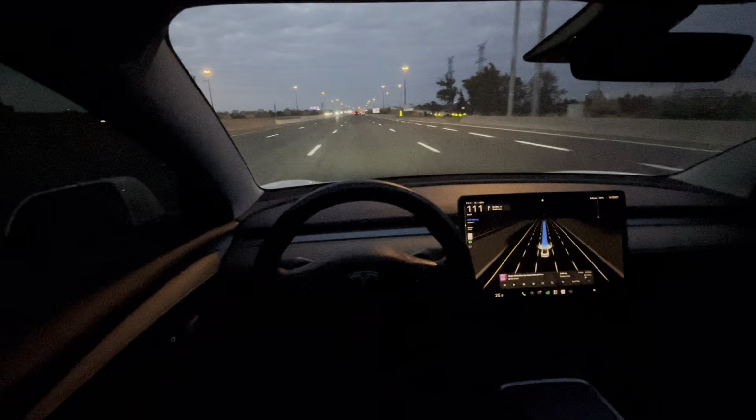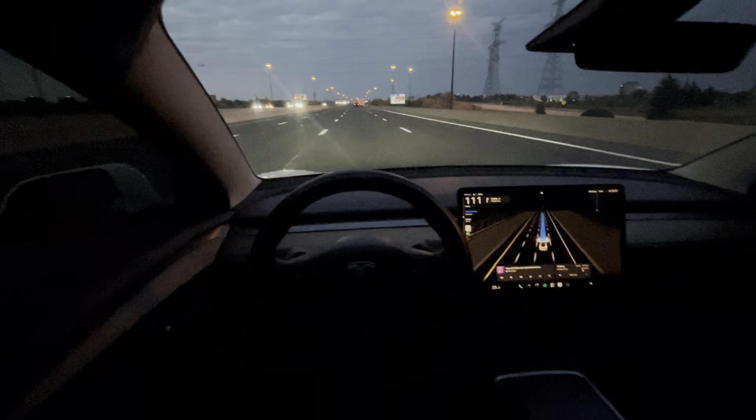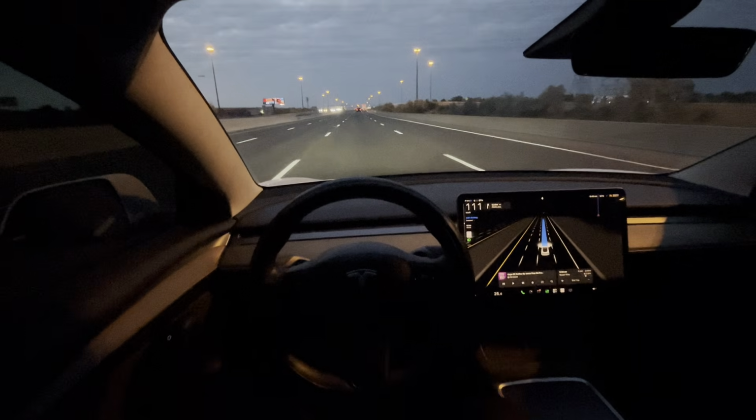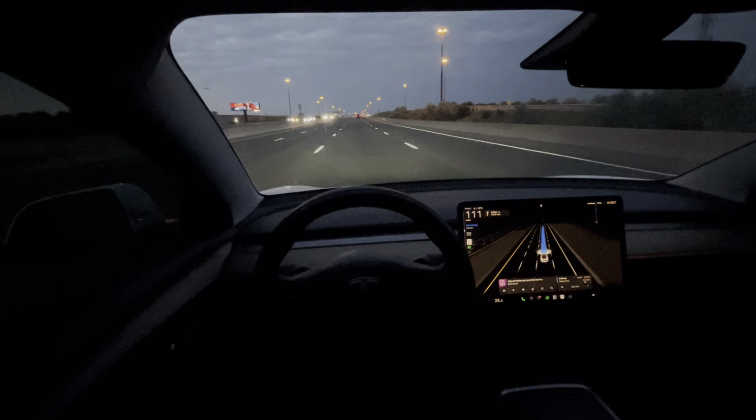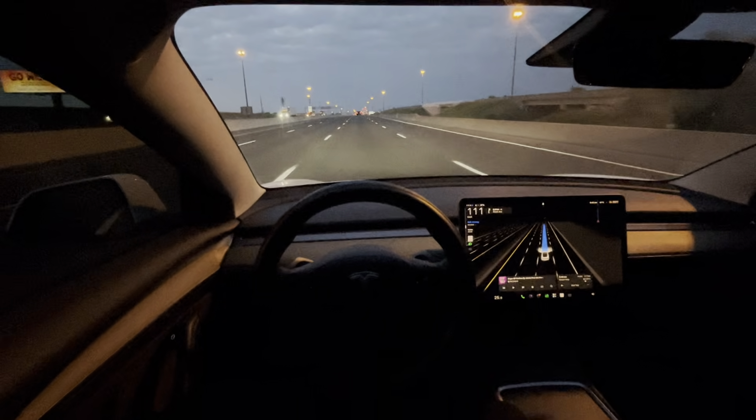So we're going to be coming up to our exit shortly, and so far the highway drive has been pretty good. So I'm pretty happy with this. Yeah, it's pretty quiet, pretty nice. Nice little morning drive here.